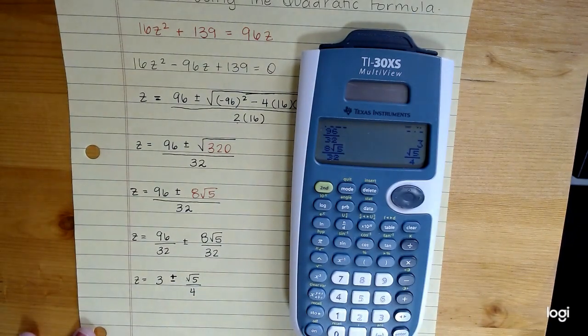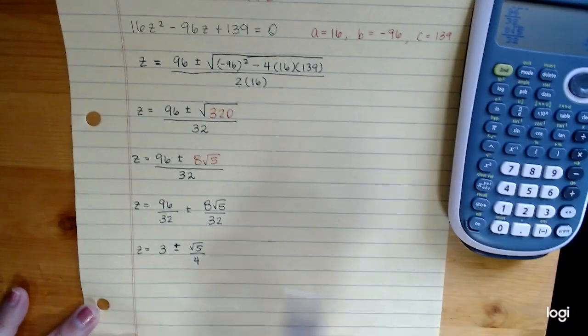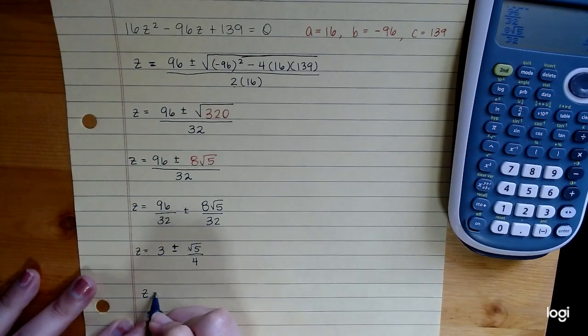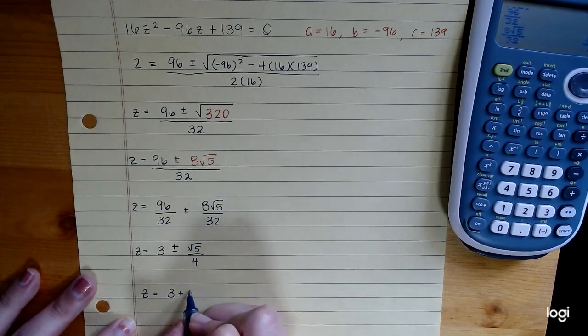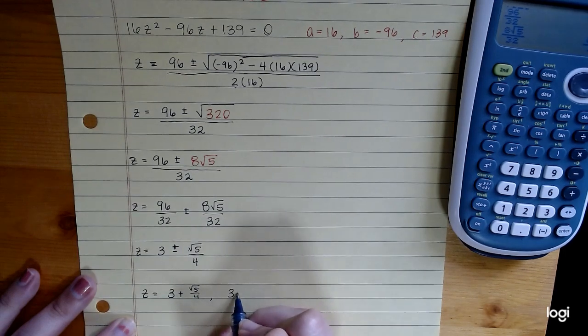So we have 2 solutions here. This is the first time that those solutions have come down to an integer, plus or minus, and then that irrational component. So still an irrational number because we have that radical symbol. And to make it very clear what our solutions are, I'm going to write them separately down below. So z equals 3 plus square root of 5 over 4, and 3 minus the square root of 5 over 4.